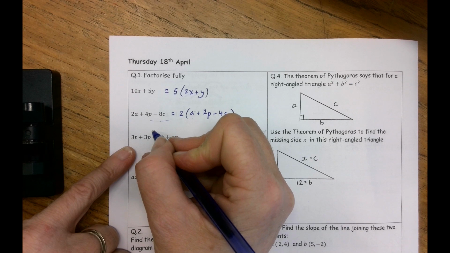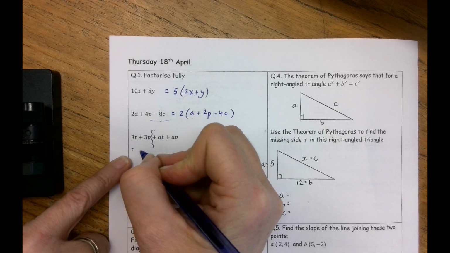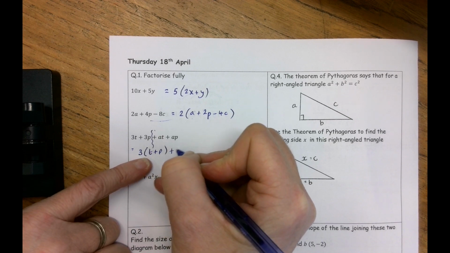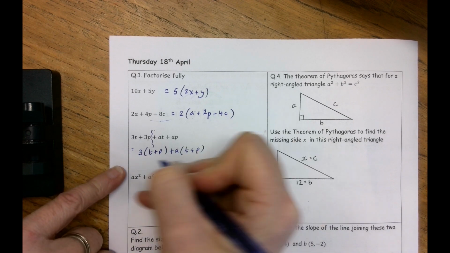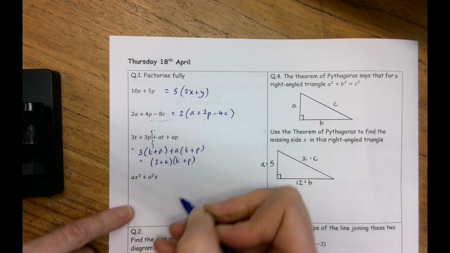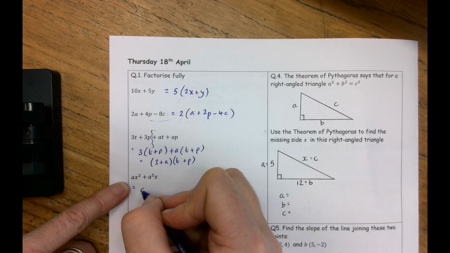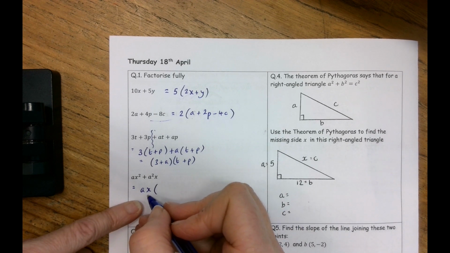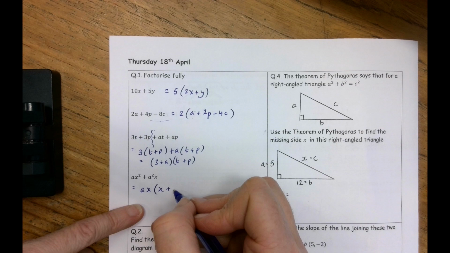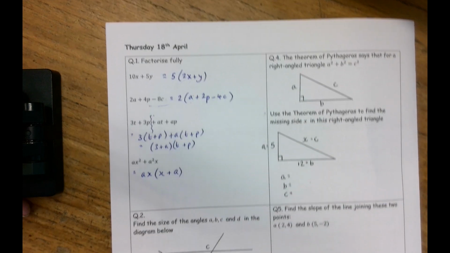Here there's nothing in common right across. Split it down the middle. So I've got 3 by t plus p. And what's in common here is a by t plus p. So 3 plus a by t plus p. And then this one here, what's in common is a and x. What do I multiply by ax to get ax squared? I need an x. And to get a squared x, I need an a. Ax by x plus a.